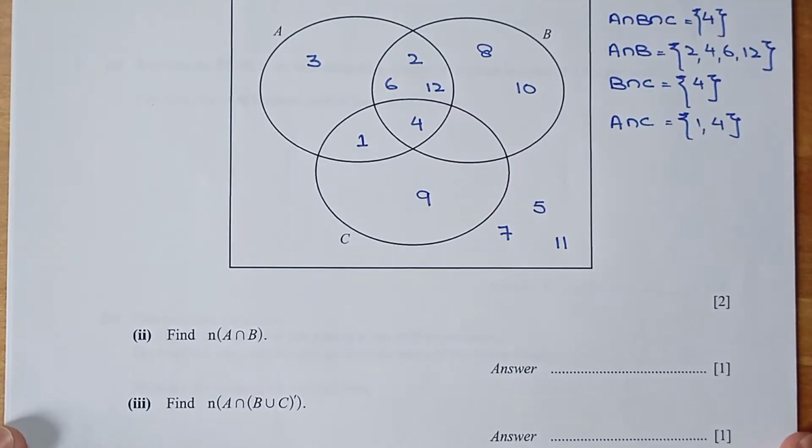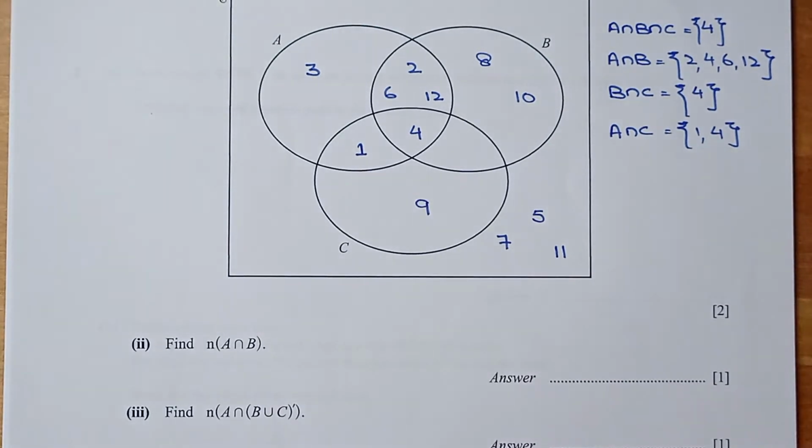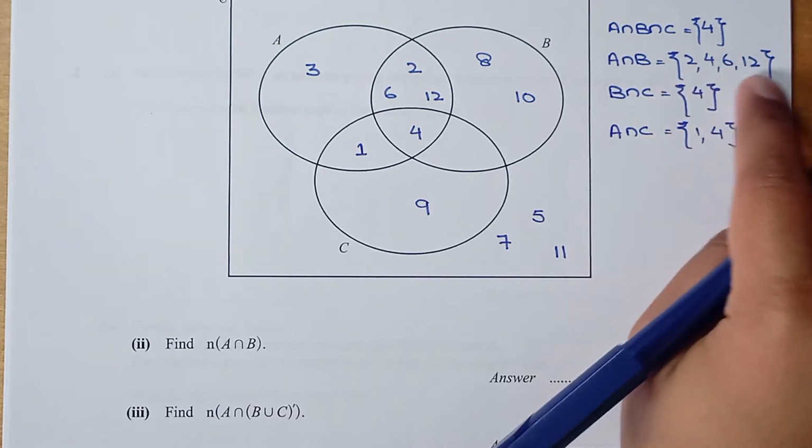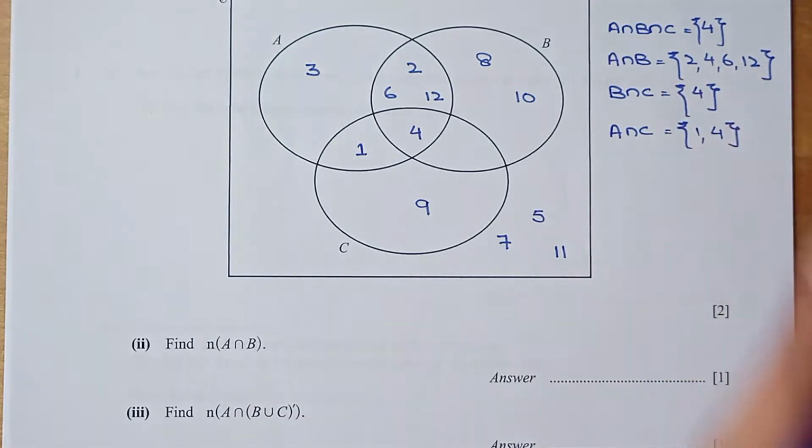Now for the second part, find the number of elements in A intersection B. We already found A intersection B, that is 2, 4, 6, 12. So the total number of elements in this set is 4.